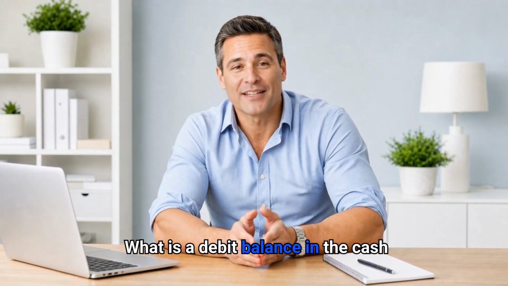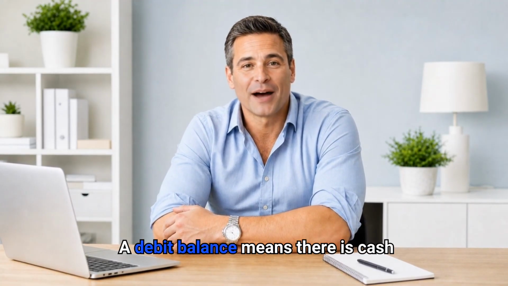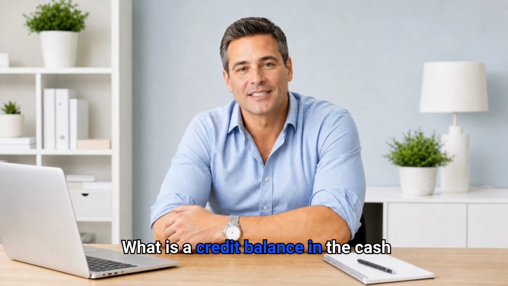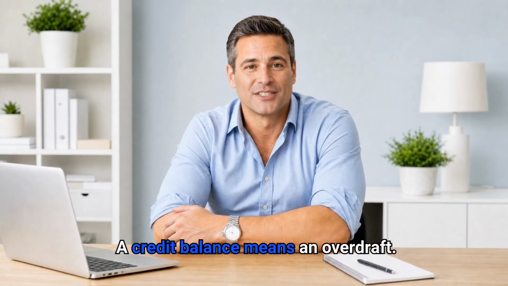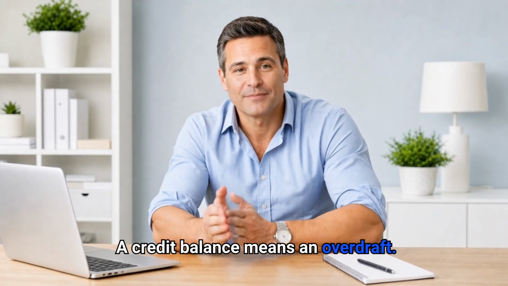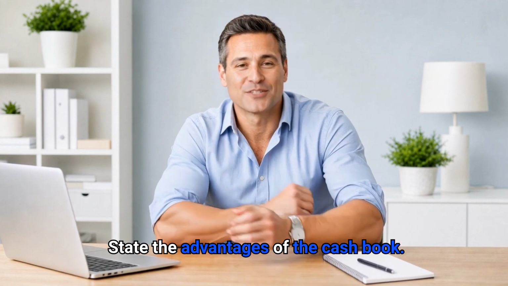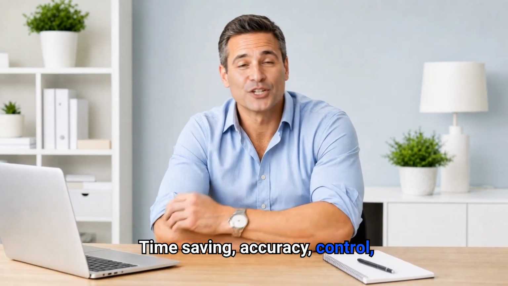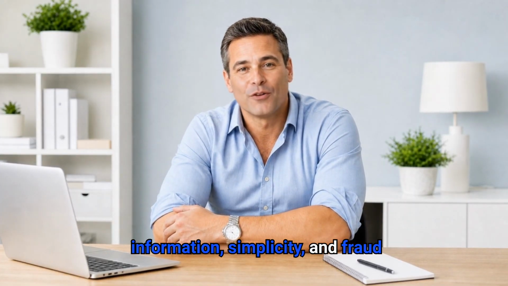What is a debit balance in the cash book? A debit balance means there is cash available. What is a credit balance in the cash book? A credit balance means an overdraft. State the advantages of the cash book: time saving, accuracy, control, information, simplicity, and fraud prevention.